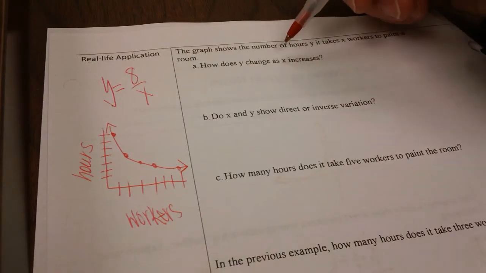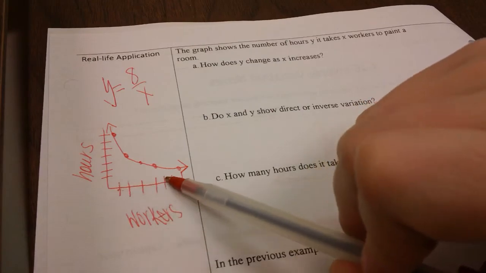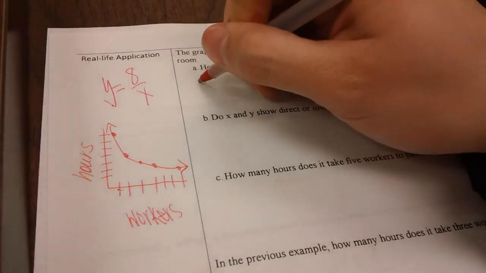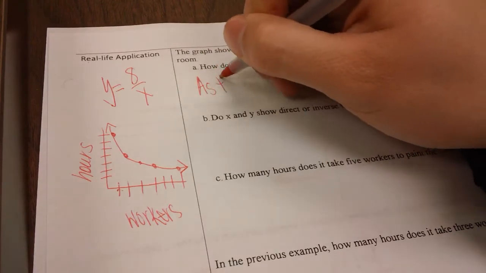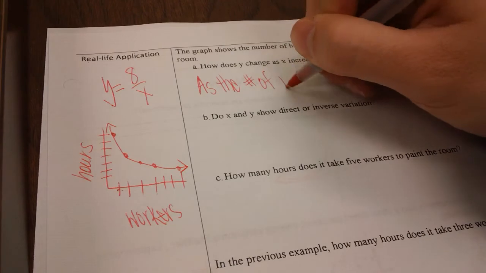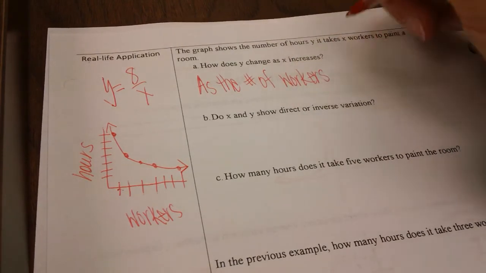So how does y change as x increases? Well, as the number of workers goes up, the number of hours goes down. Does that make sense? The more workers you have, the less time it takes to do something. Of course it does.